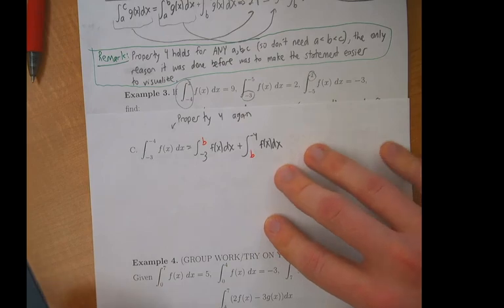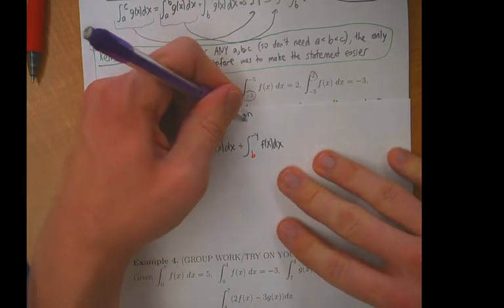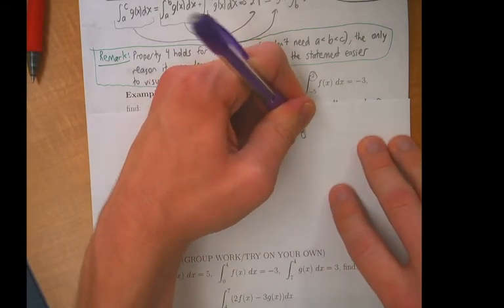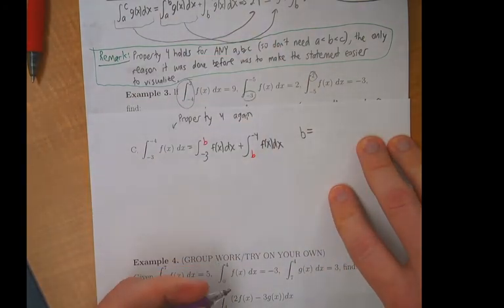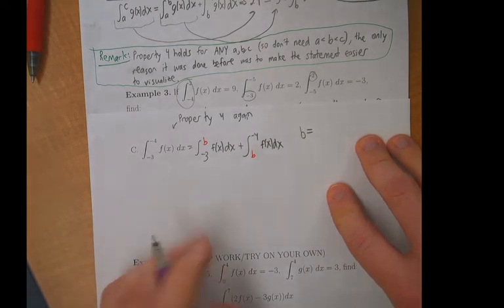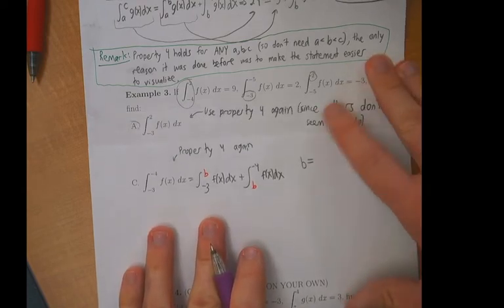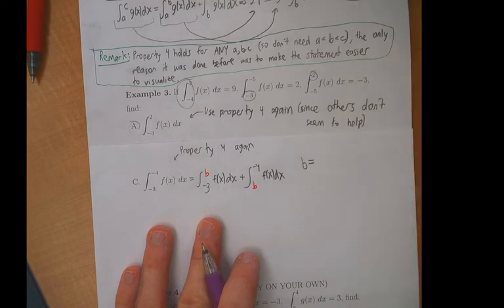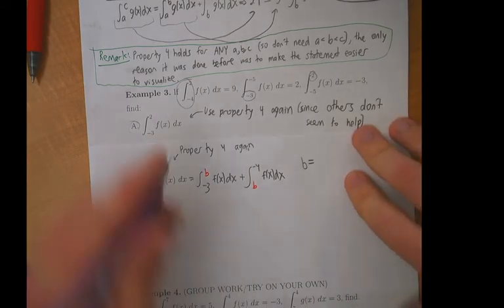If we use similar reasoning as part A, what value b do you think we'll want to use given the bounds that we have? Or I guess it should say, given all the data we have, given that part A was -1.